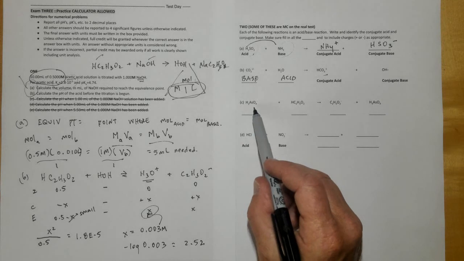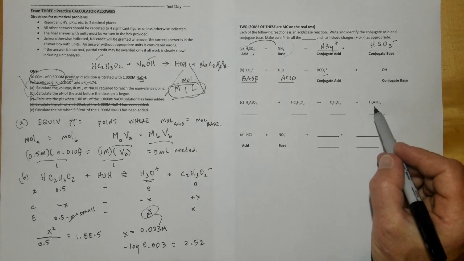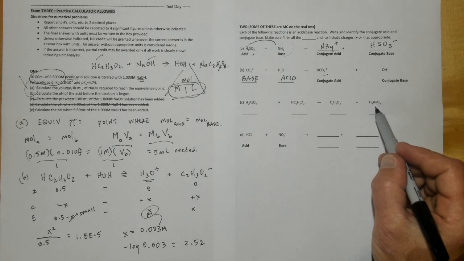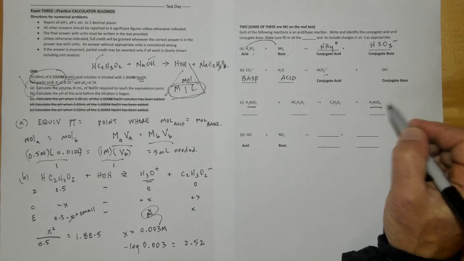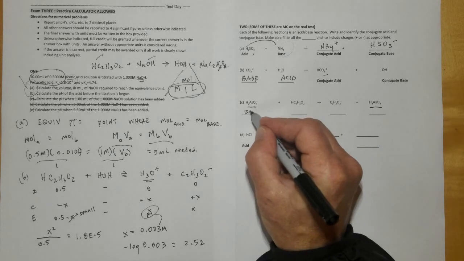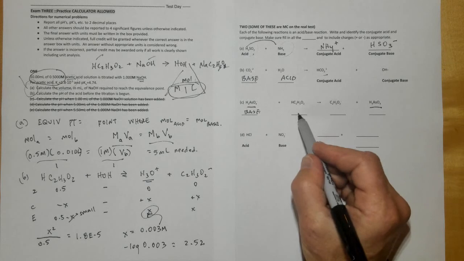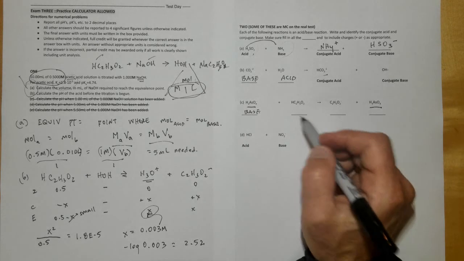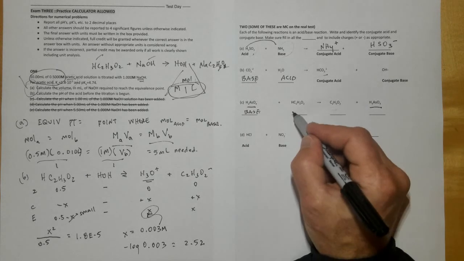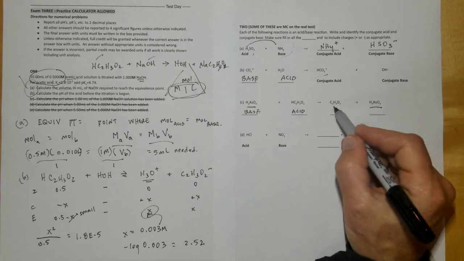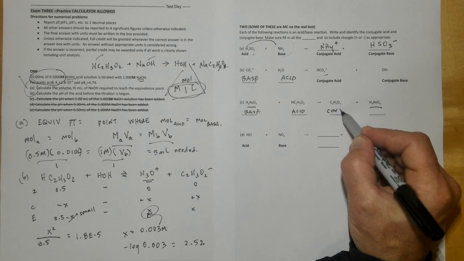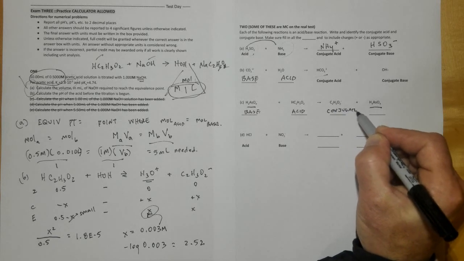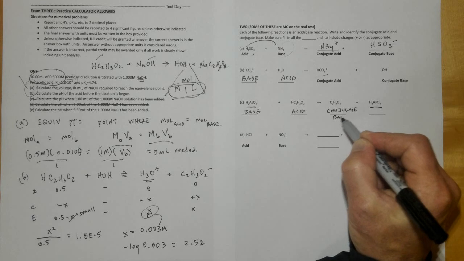Right here you can see H2AsO4 becomes H3AsO4, so the arsenic-containing species right here gets 1 more hydrogen. Things that get hydrogens are called bases, so this is the base. And this one you can see loses a hydrogen because it becomes C2H3O2- right here, so this is called the acid. This is what remains after the acid releases its proton, so this is called the conjugate base.